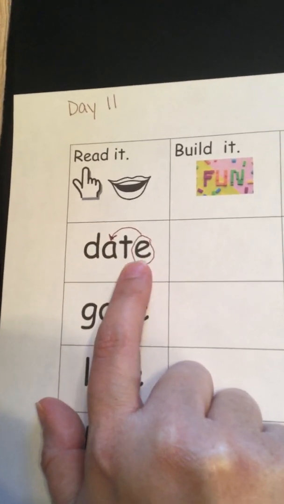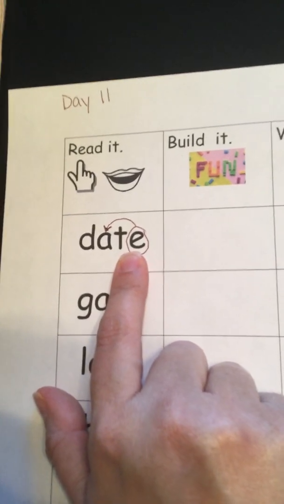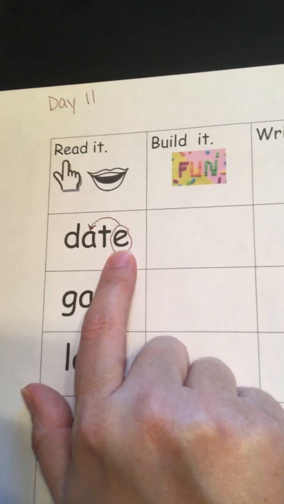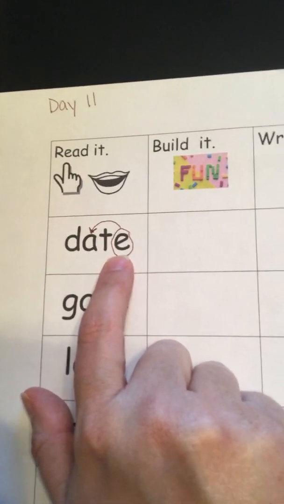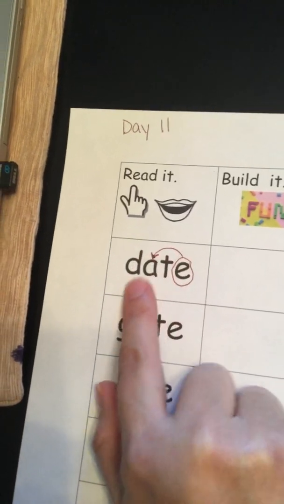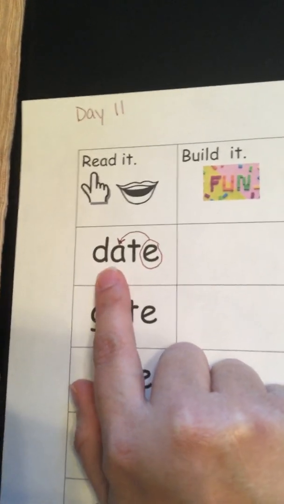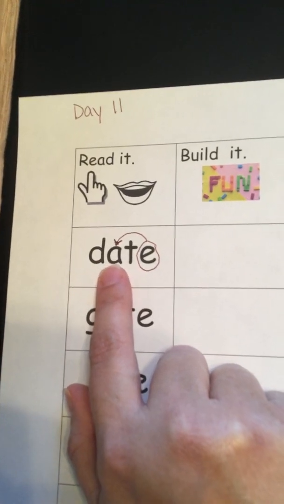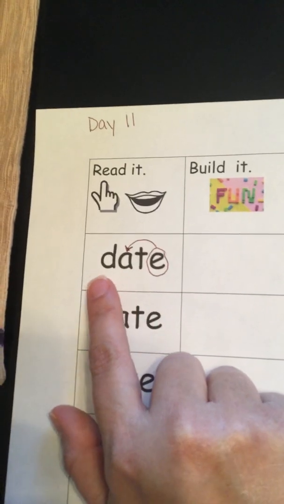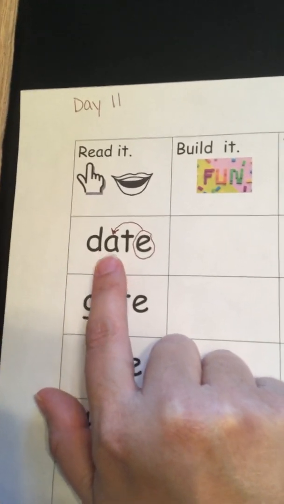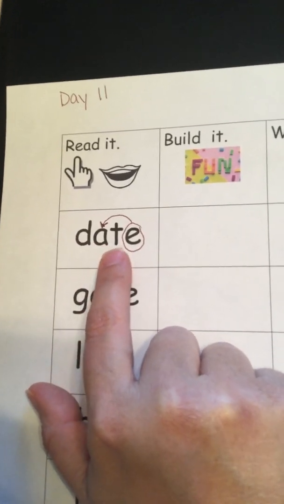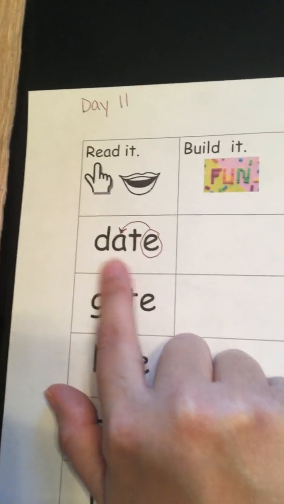D-ate. Now notice this E. I did not say an "eh" sound at the end because that E is called a silent E, or I also call it a magic E. The magic E jumps over the T to the A and changes the sound of the A, so it doesn't say "ah," it's going to say "ay." So sound it out with me. D-ate. So the word is date.